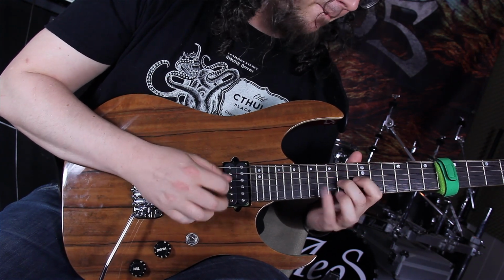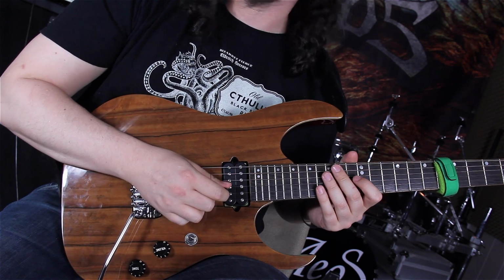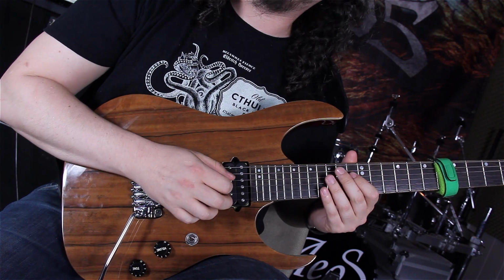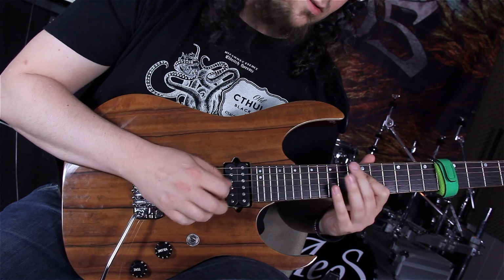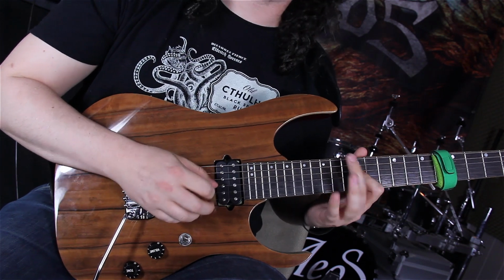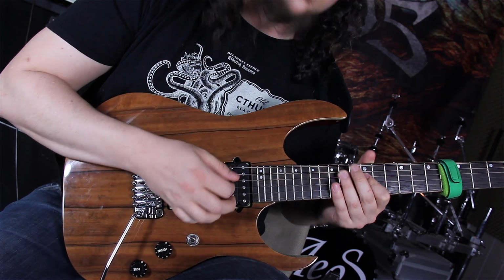Where we're playing the 15th fret on the D string, going back to 14, 13 on the G string, playing 15, 14 on the D string. Then we're playing 12, 14 and 15 on the D string. This is the first part.